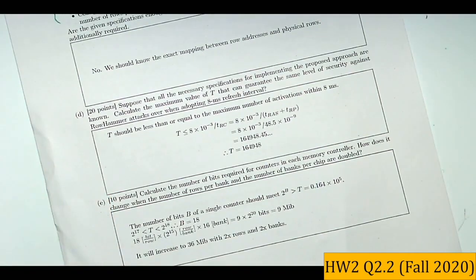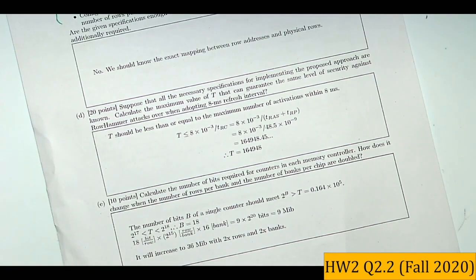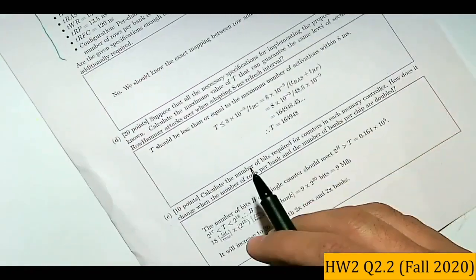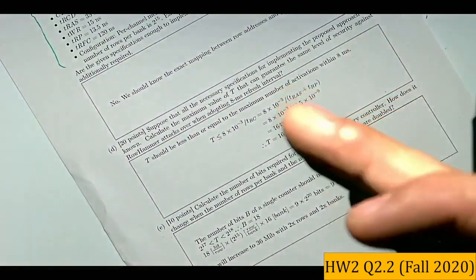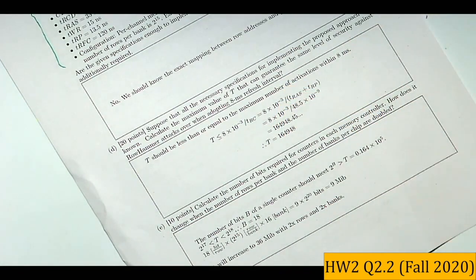Reducing the refresh interval means that it limits the number of activations within the consecutive refreshes, right? If we reduce the refresh interval, we can limit the number of hammering, because the hammering method is activation. We can limit the maximum number of activations. So to calculate this optimally, we better know the possible number of activations within 8 milliseconds.